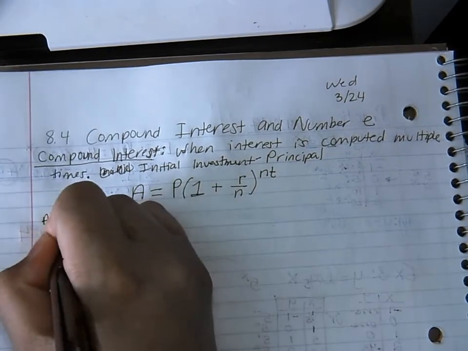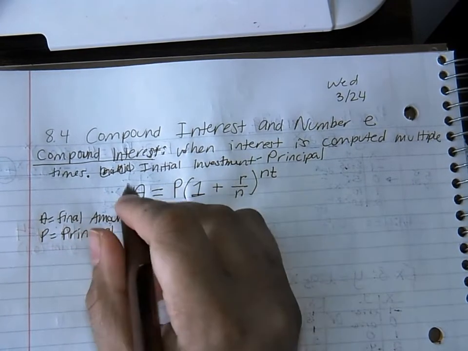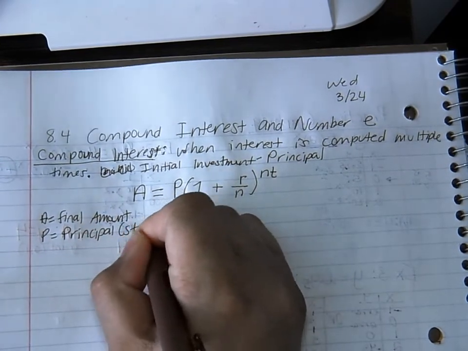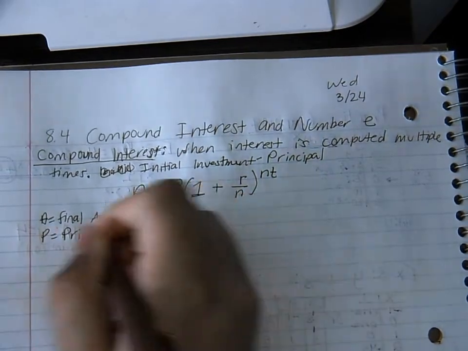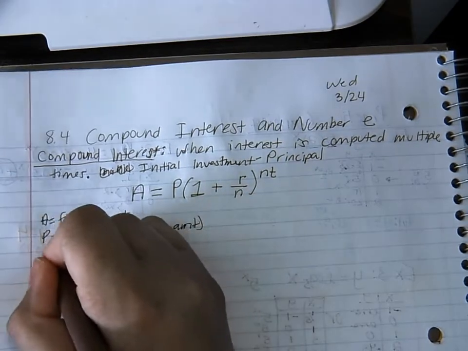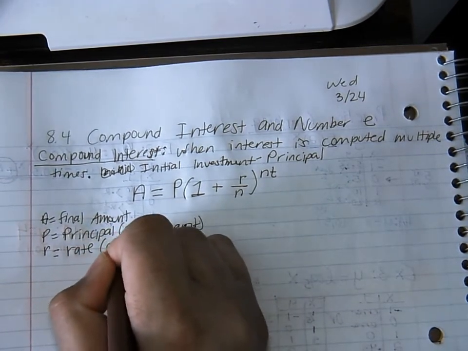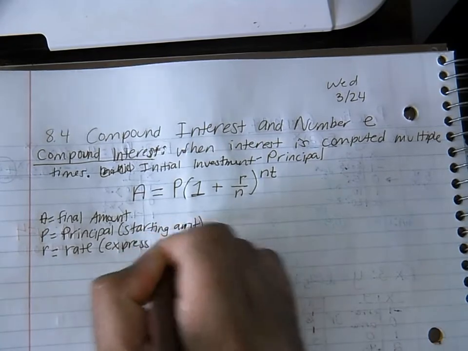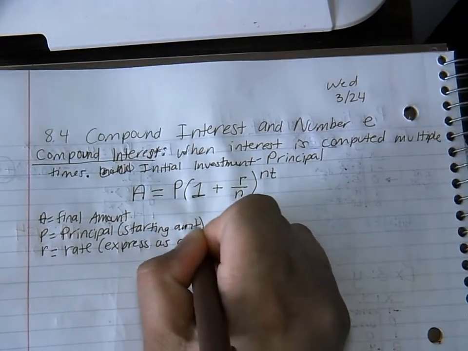P is the principal, which is your initial investment or starting amount. And then r is the rate. Rate will always be expressed as a decimal when we substitute it into this equation.